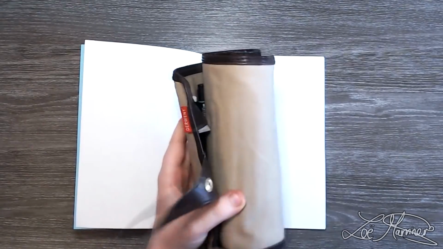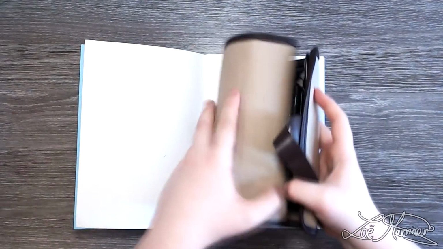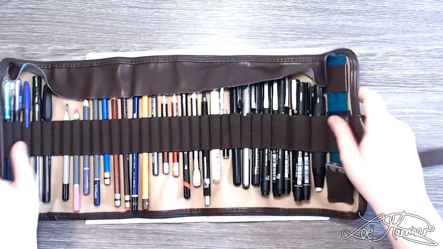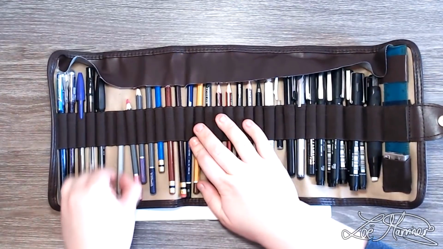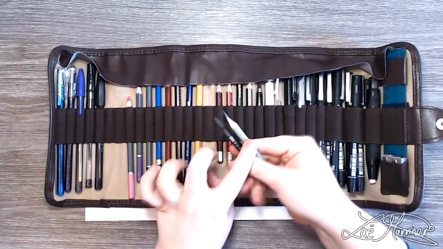I recently got this at the Birmingham Craft Fair. I think it was halfway through last month, so I'm kind of new to this setup. So let's pick out some pencils. I usually pick out pencils like this.